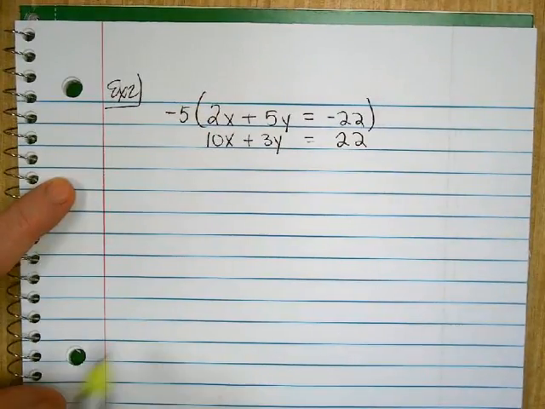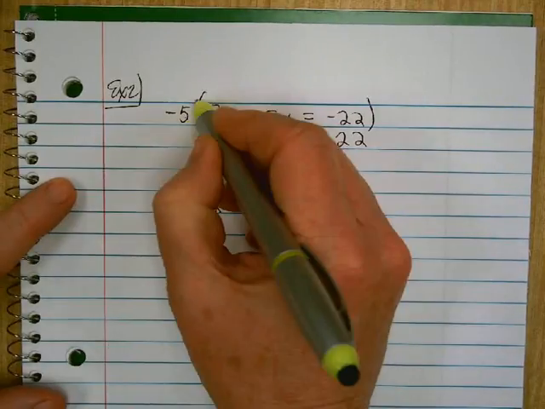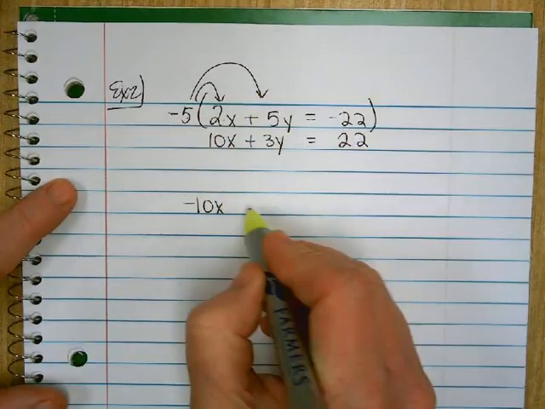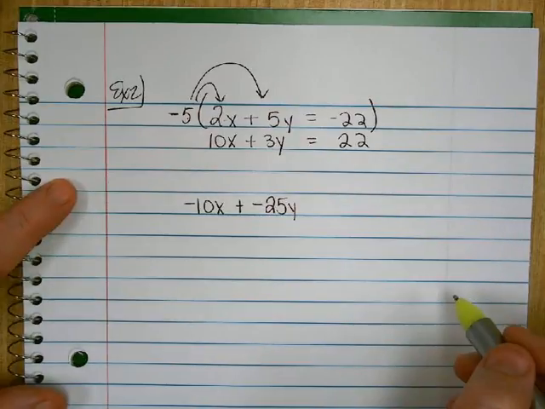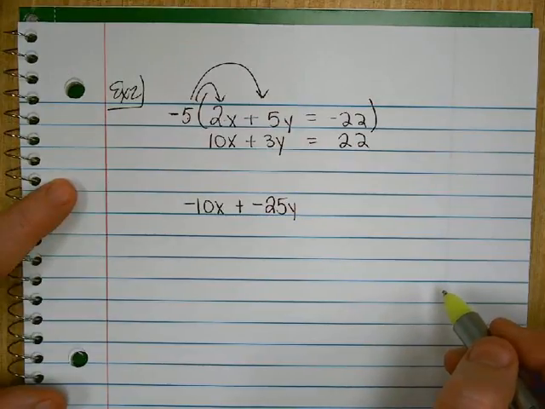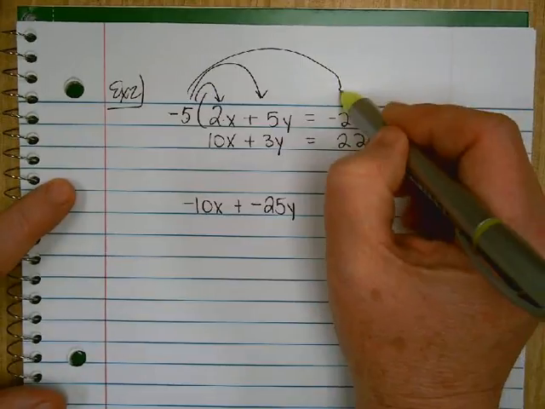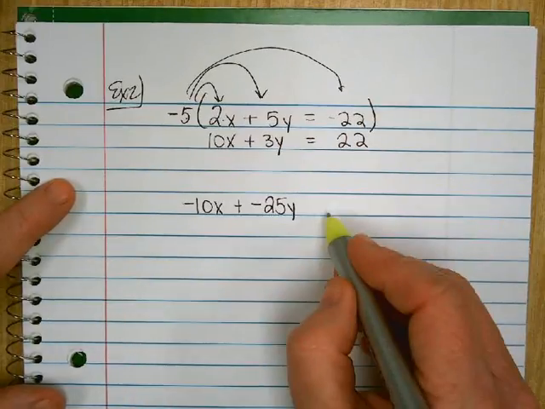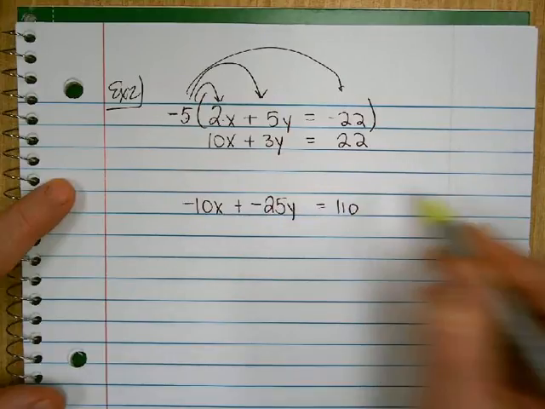I'm going to rewrite it down here. It's going to be negative 10x. I multiplied right there. Got negative 10x. Plus negative 25y. Are y'all following along with me? Every little item in that top equation has to be multiplied by negative 5. What is negative 5 times negative 22? 110? Okay.